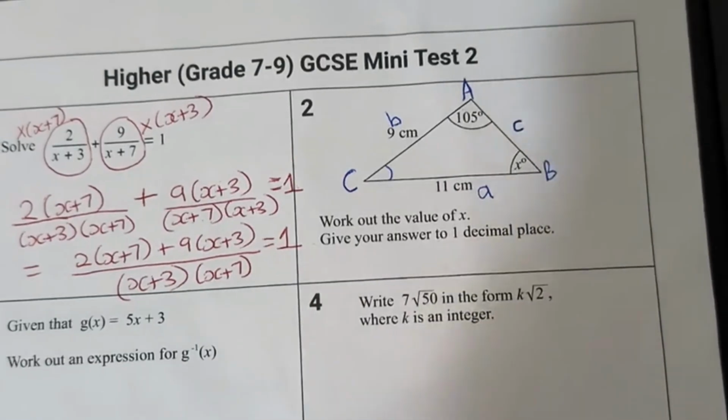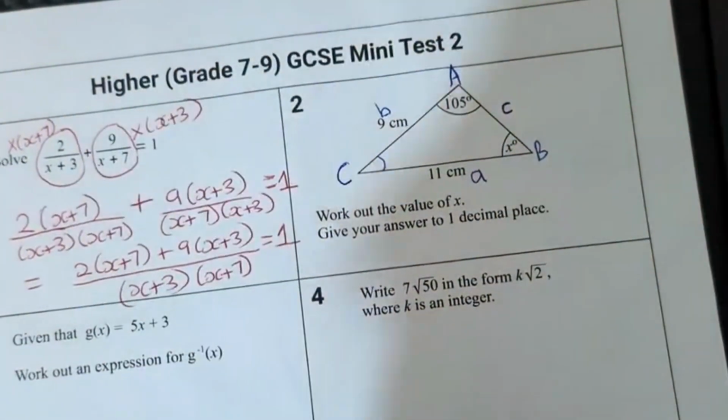So I'm going to write down the sine rule then. That is just going to be, if I show you on this other piece of paper over here.